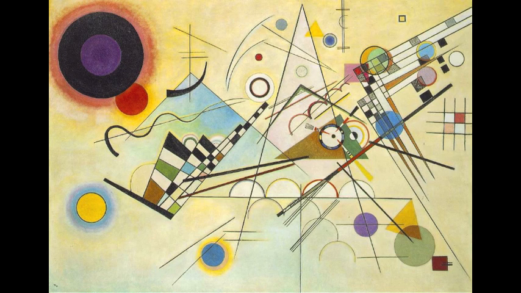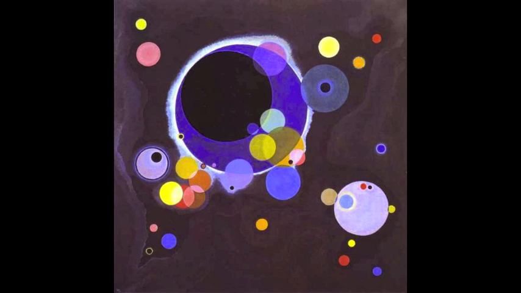Another influential artist to the non-objective art movement was Kandinsky, as you can see in these two slides. Throughout the presentation, it is important to evaluate the students on how well they understand non-objective art in order for them to portray this in their own works.